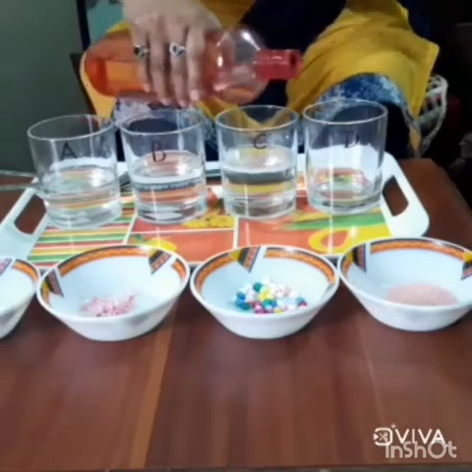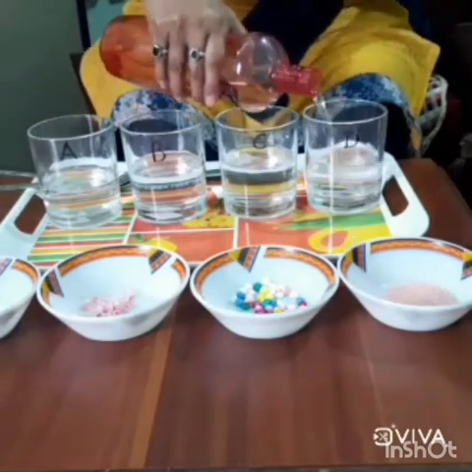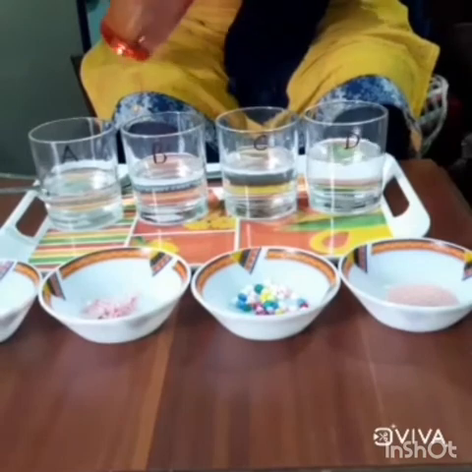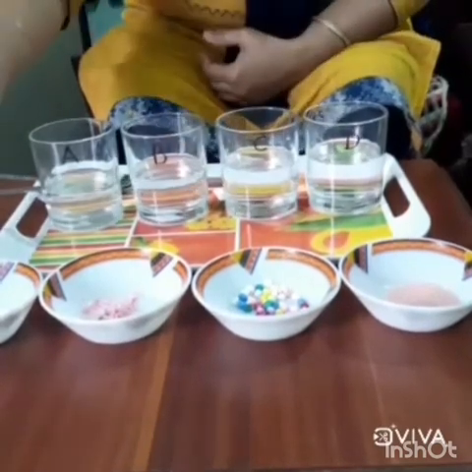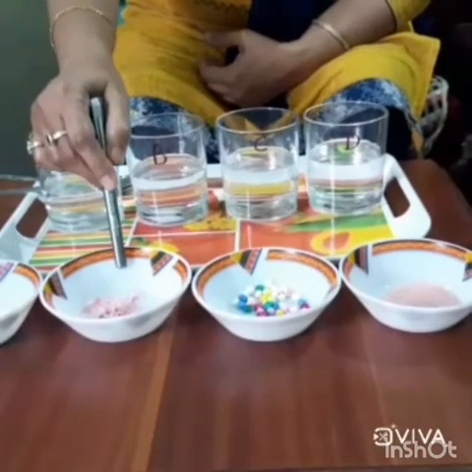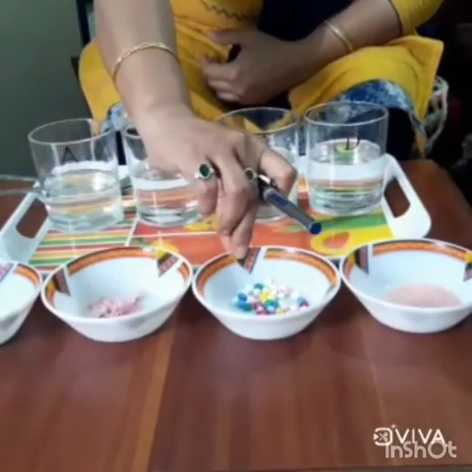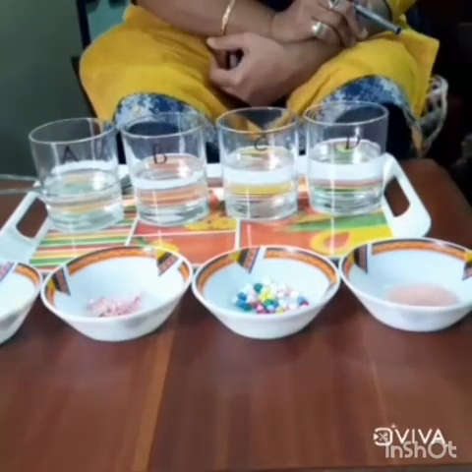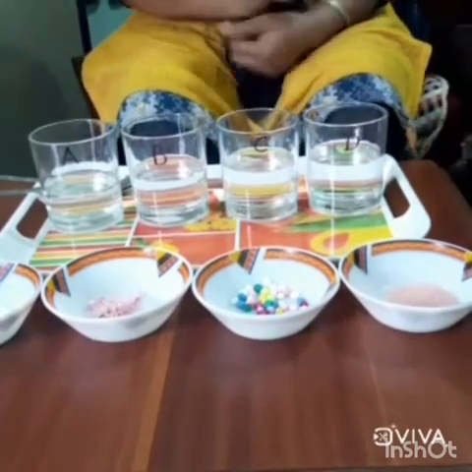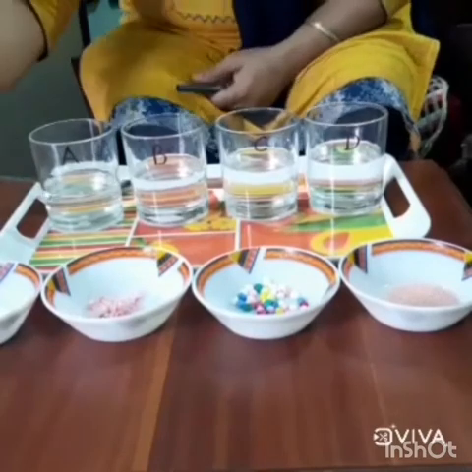There are 4 different types of substances. That is salt, wax which is red in color, thermocol balls and orange flavored glucose. Okay? First we add some salt in tumbler A.